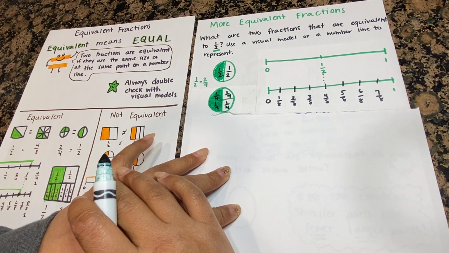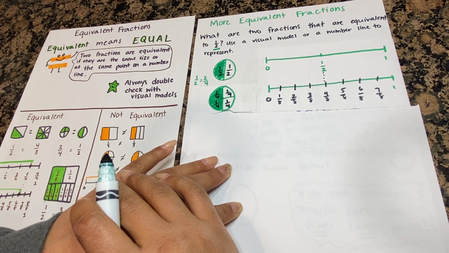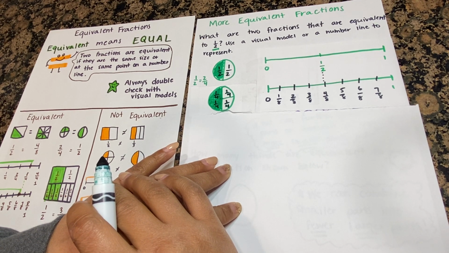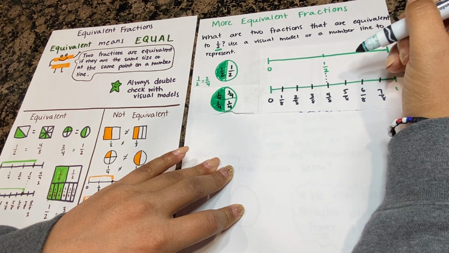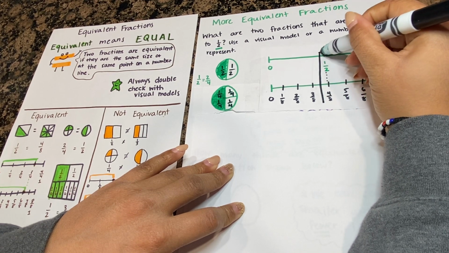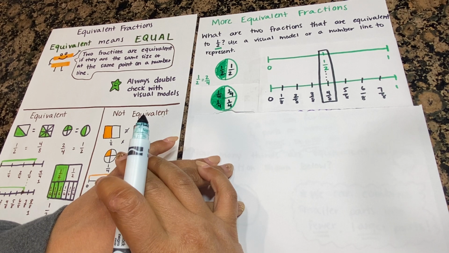How did you know that they are equivalent? Say it out loud. Yes, we know that equivalent fractions represent the same amount of the whole. On number lines, we can see this when the fractions are at the same point on a number line.